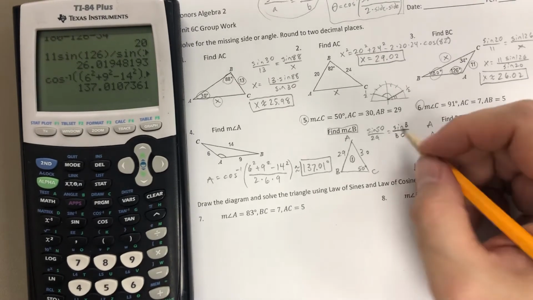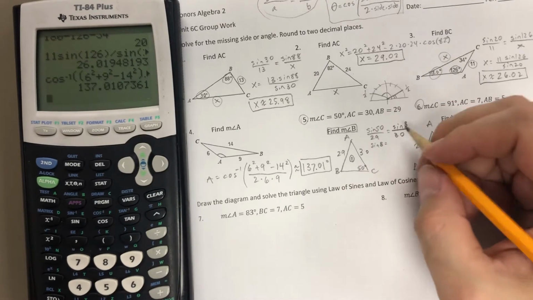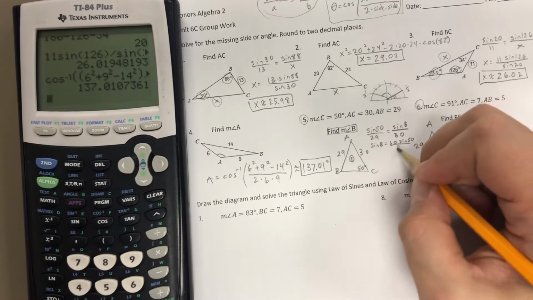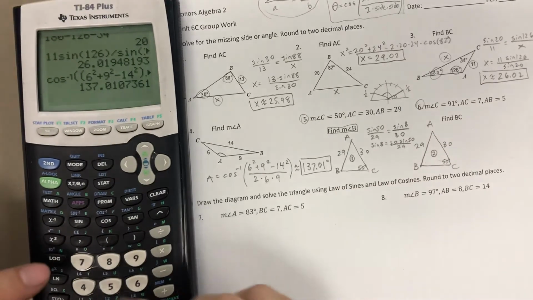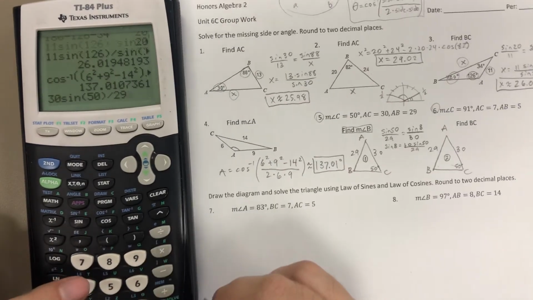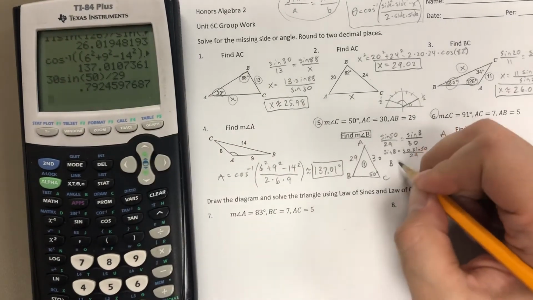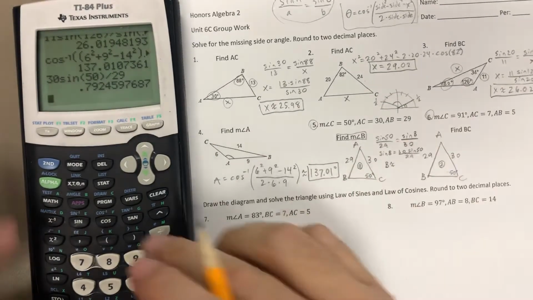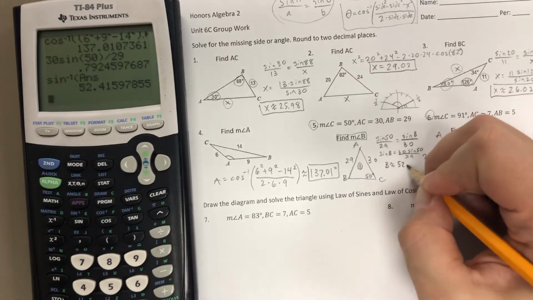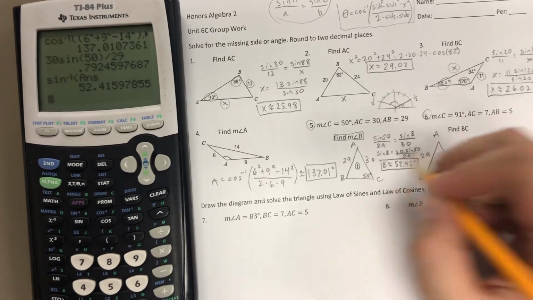So we cross multiply and we end up with the sine of B is equal to 30 times the sine of 50 over 29. And then that's all calculator stuff right there. So 30 sine 50 over 29. So the sine of B is equal to this ratio. So to get B by itself, I do the sine inverse. Looks like angle B is going to be equal to about 52.42 degrees. So that's one way to find this angle B.